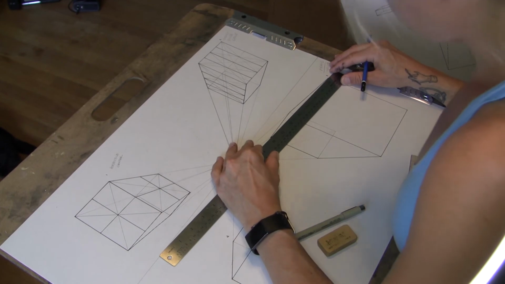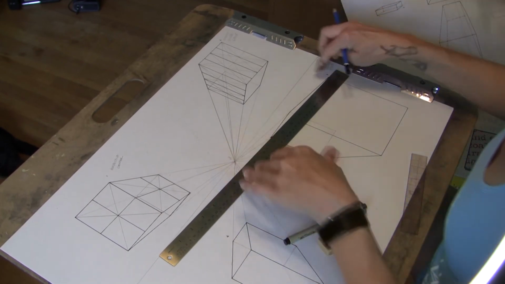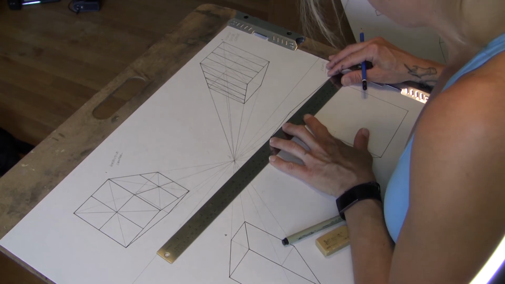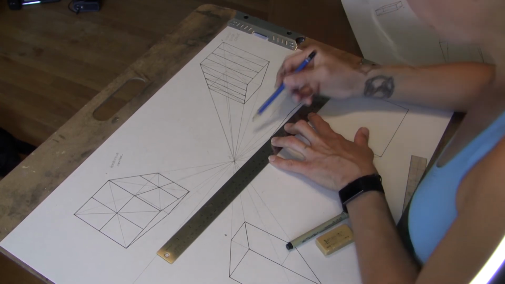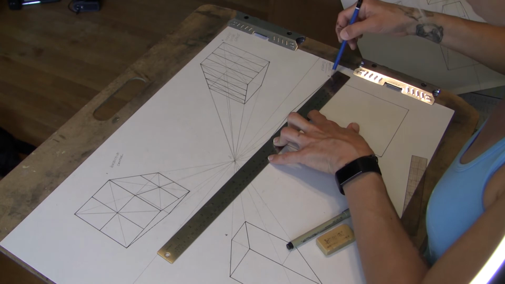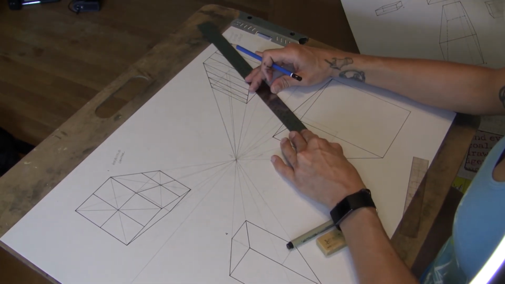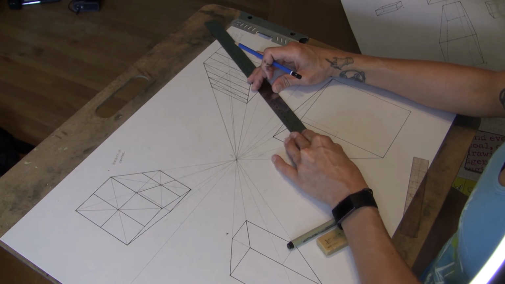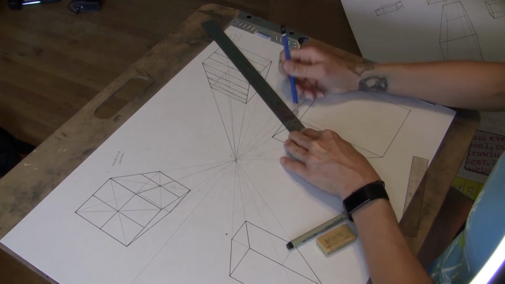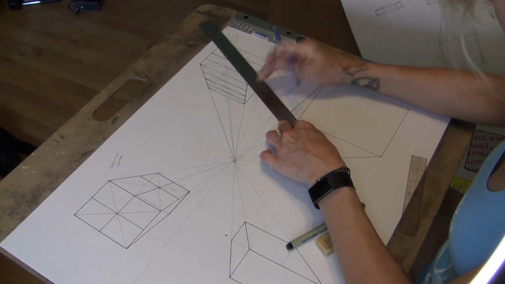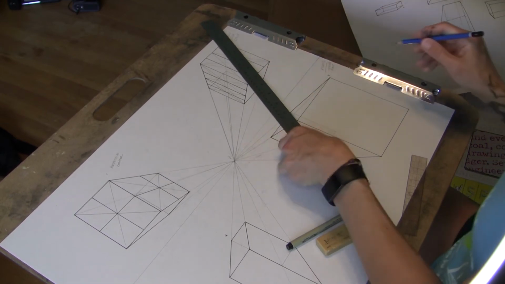So for my pyramid, what I'm going to do is I like to build it on top of my third box. So I'm going to find perspective center. Wow, it's funny that we started with that and we continue to work with it. Opposite corner to opposite corner. There we go.